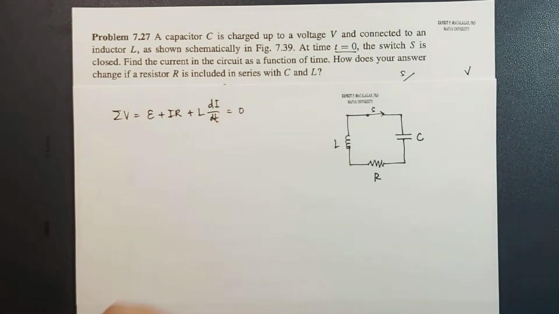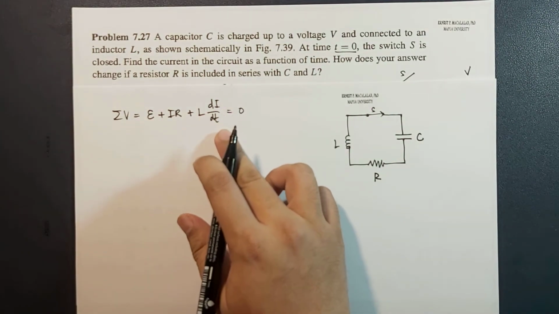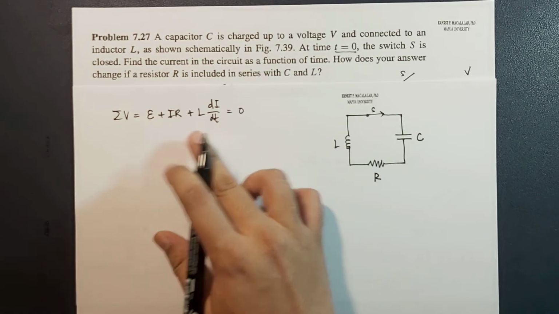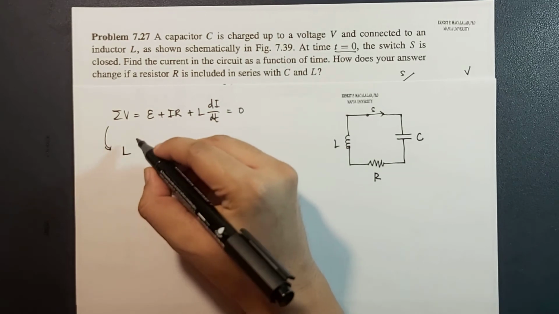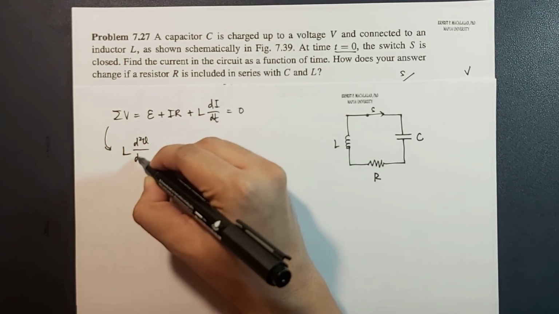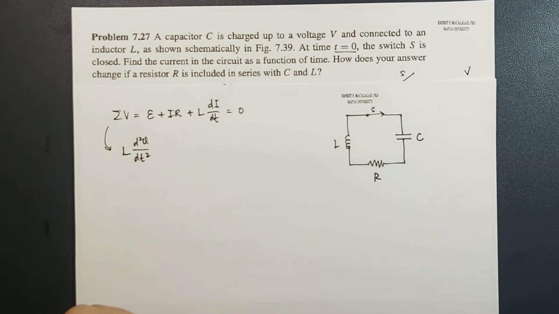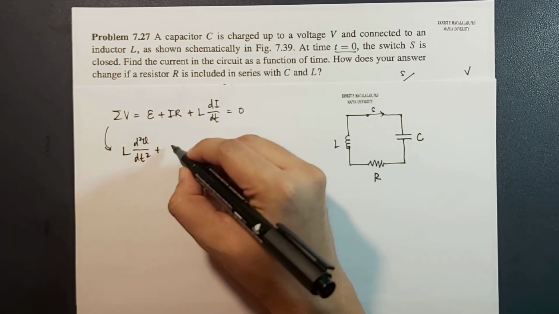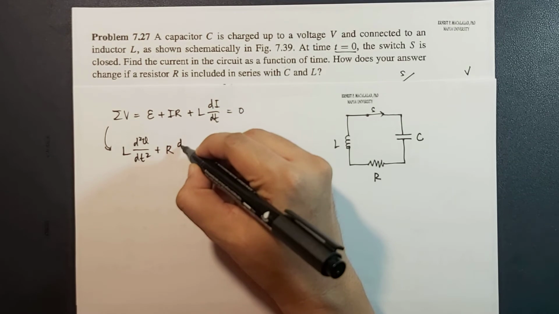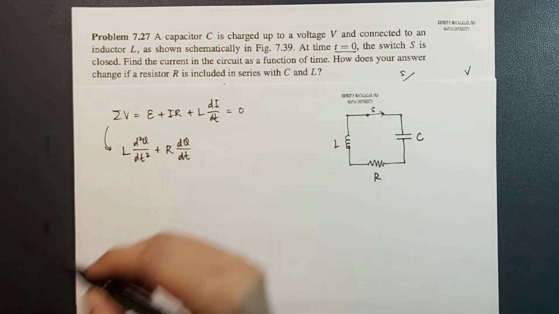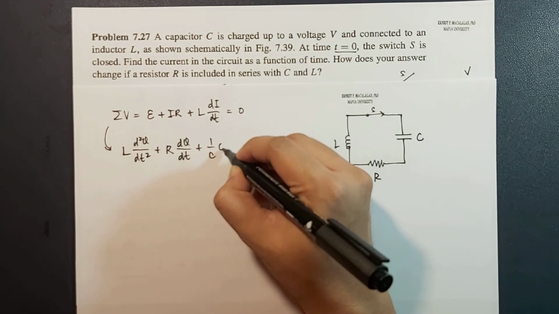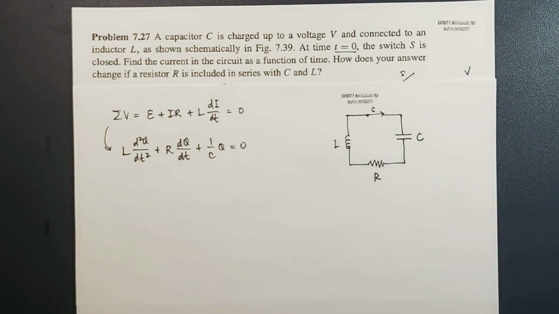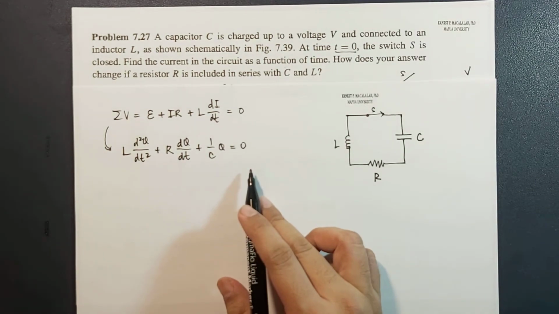Expressing all the I's in terms of Q, this is now written as L times the second derivative of Q with respect to time, plus R times the derivative of Q with respect to time, plus 1 over C times Q, equals 0.